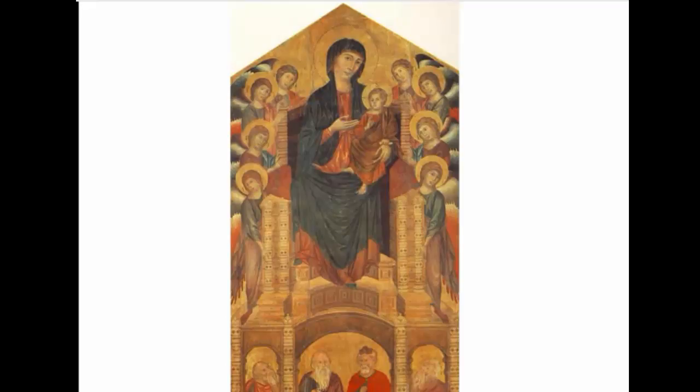Let's take a look at Cimabue's Madonna Enthroned here. We can make out the scene well enough in the textbook here. We see Mary sitting on a throne, holding baby Jesus, surrounded by saints and angels and all those kinds of people. But think about the setting of the painting here. How does Mary get off the throne?